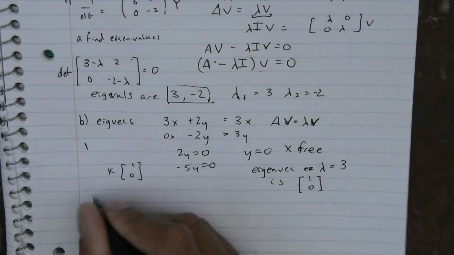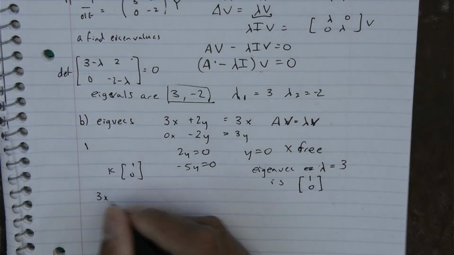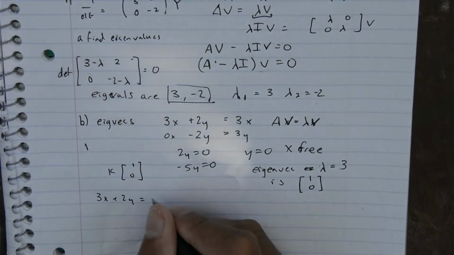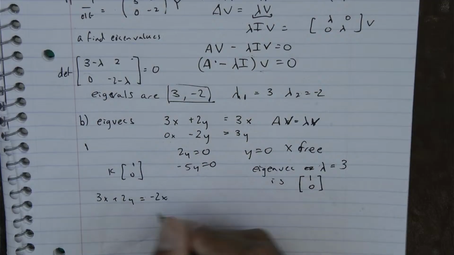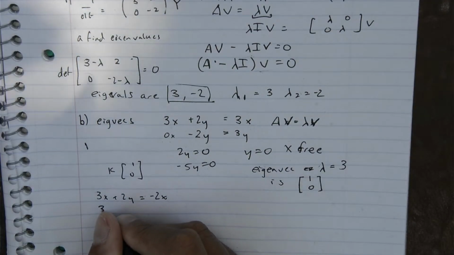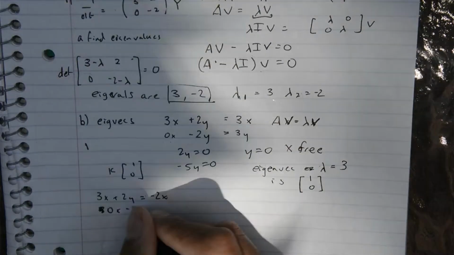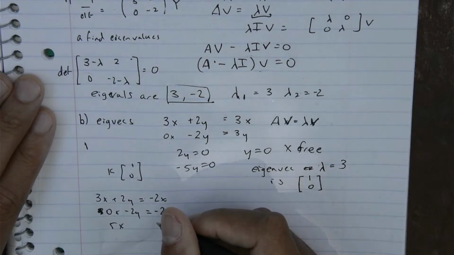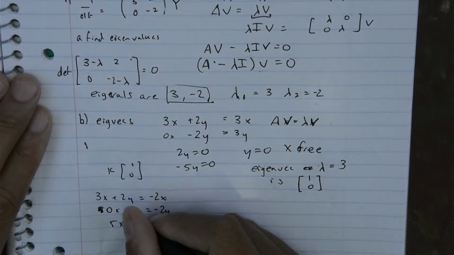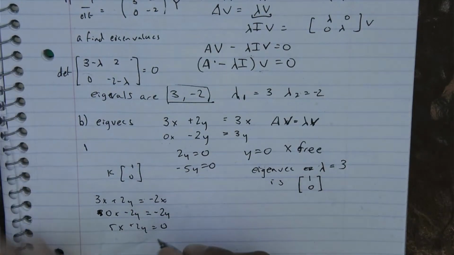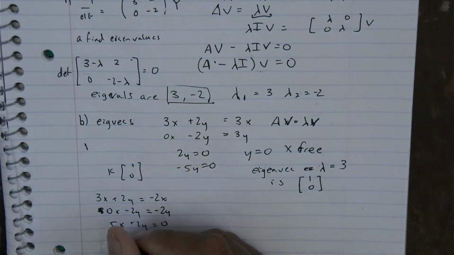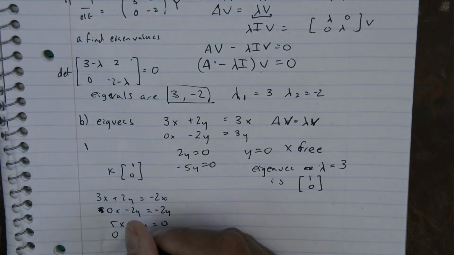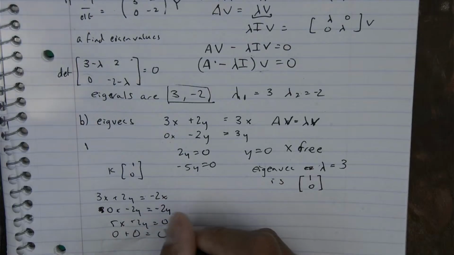So now we're going to do the second one. We get 3x plus 2y is equal to minus 2x, and 0x minus 5y is equal to minus 2y. So then we get 5x plus 2y is equal to 0, and 0 plus 0 is equal to 0.